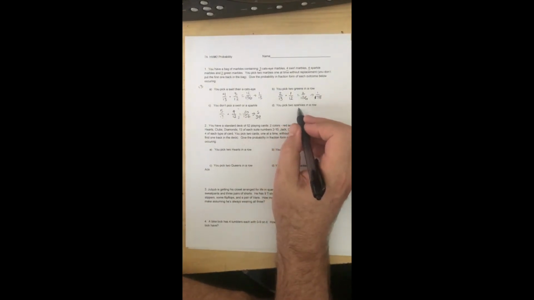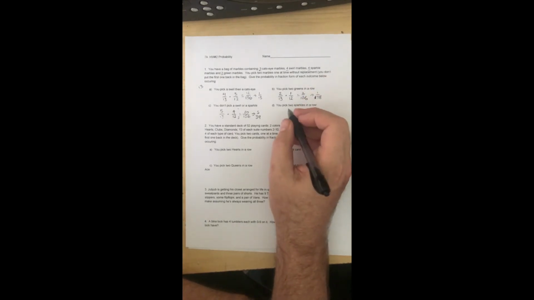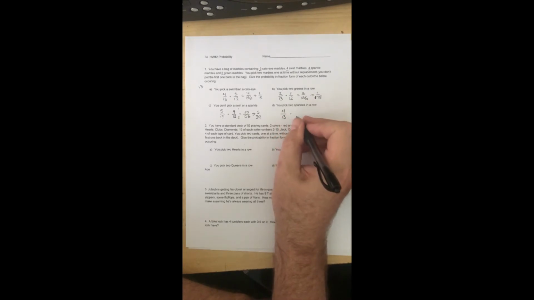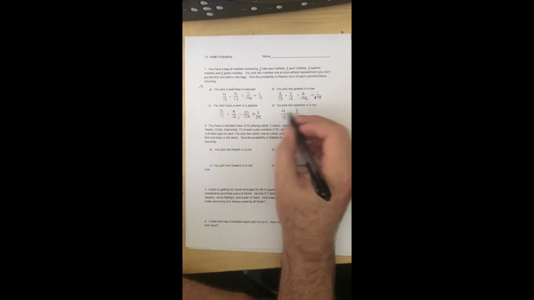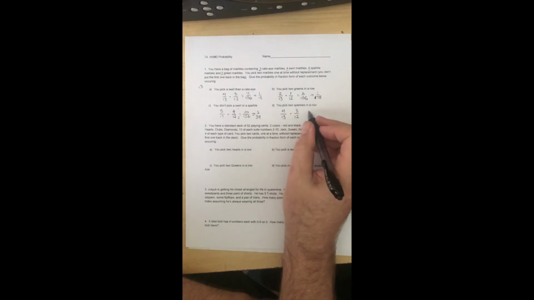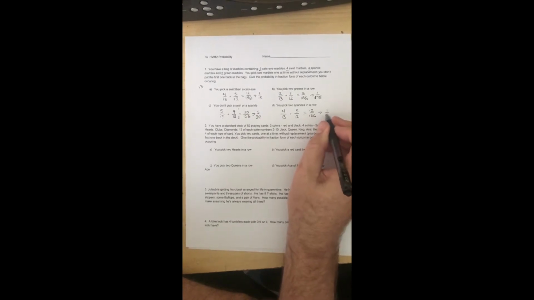D, you pick 2 sparkles in a row. Well, there was 4 sparkles, so 4 sparkles to start out of the 13. Then there's only 12 marbles left in the bag, and since I picked a sparkle, there's now 3. So I'm going to get 12 over 156 again. I saw that right here, so I know that's 1 over 13.